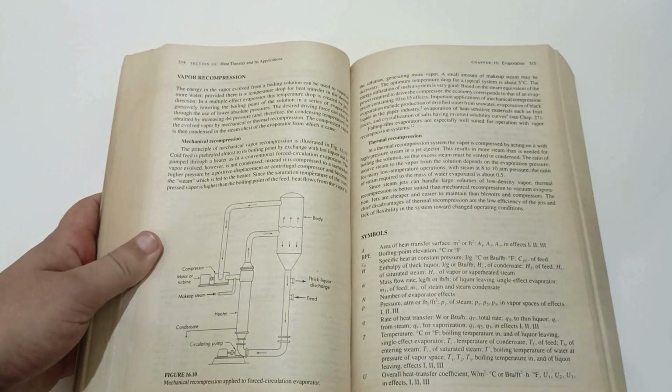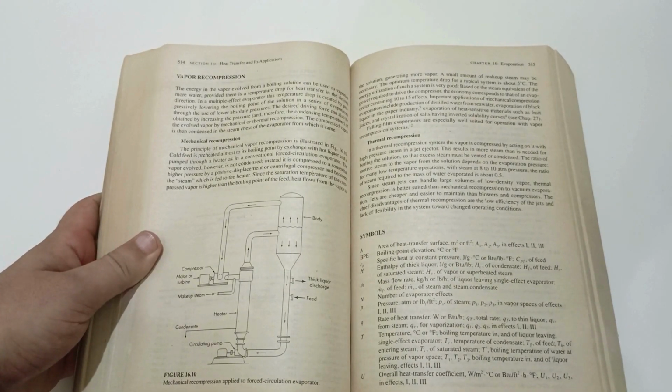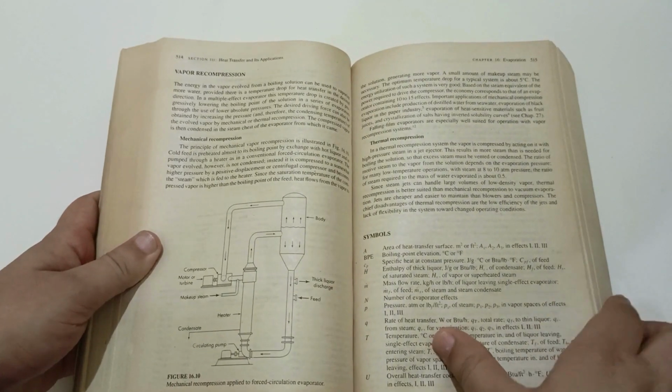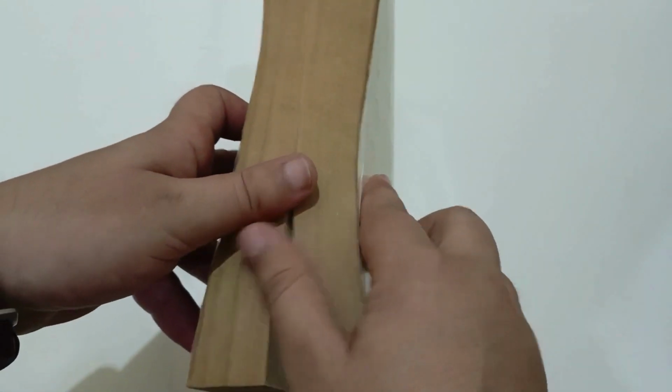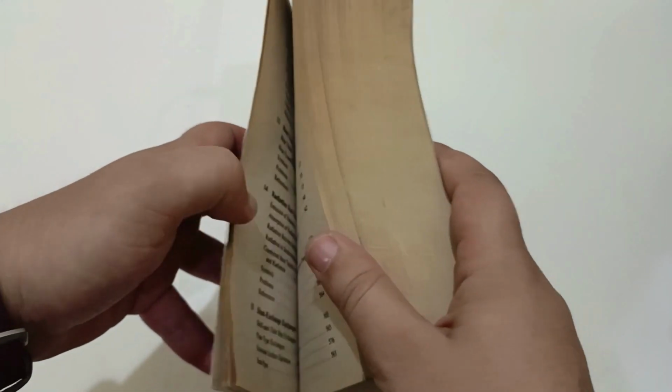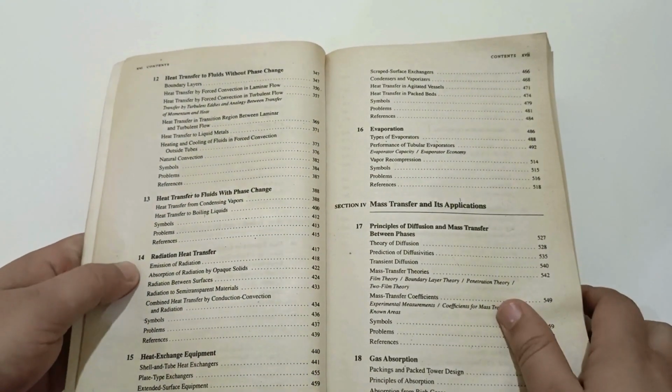And last, in the conclusion, I will say that Unit Operations of Chemical Engineering, this book by McCabe, Smith, and Harriott, remains a definitive resource in the field of chemical engineering.